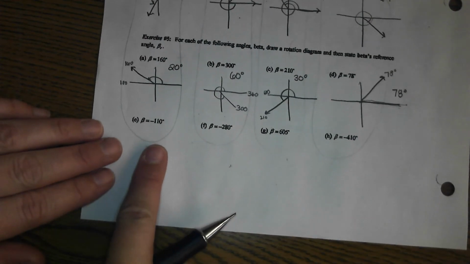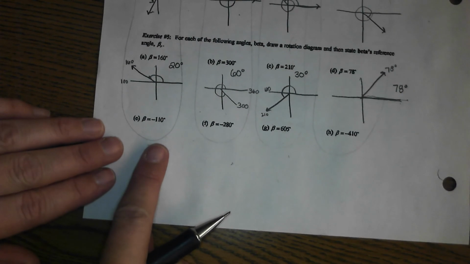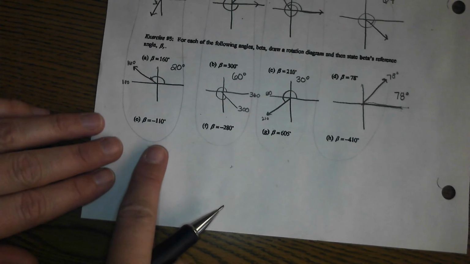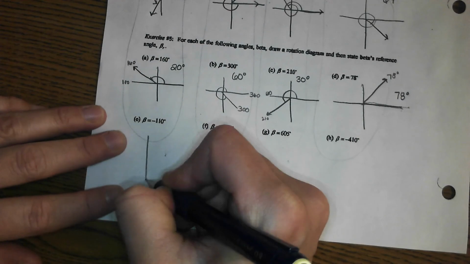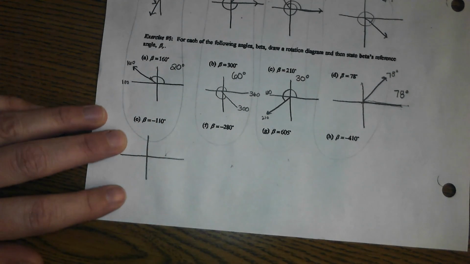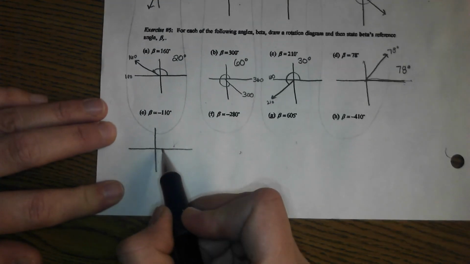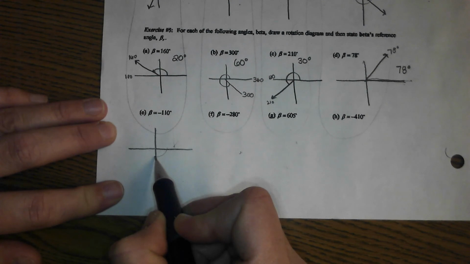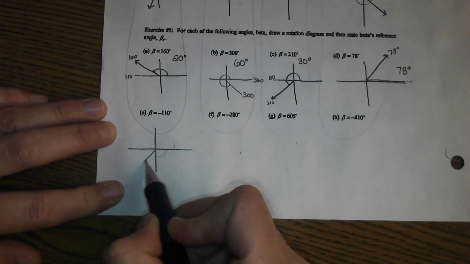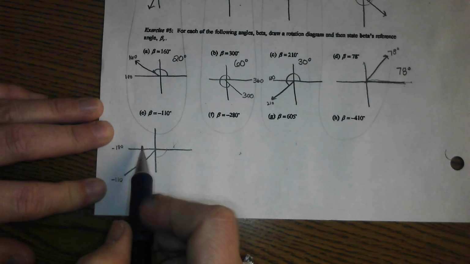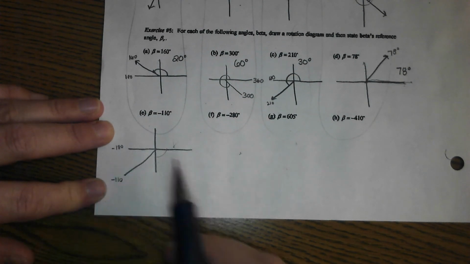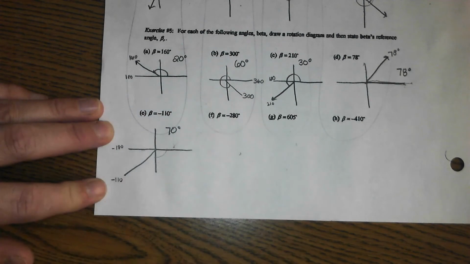Part E. Where are we? Back to the first. Olivia. 70, so let's see. So here's negative 90, and here would be negative 180. So negative 110 is definitely down here. That would be negative 180, and that's the closest x-axis. So that is a 70-degree reference angle. Very good.